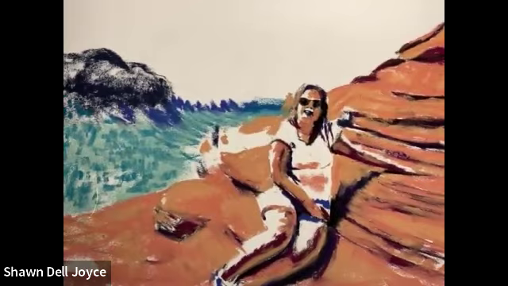Again, this is a super warm color, so don't use any of it in the background. It should stay totally in the foreground.